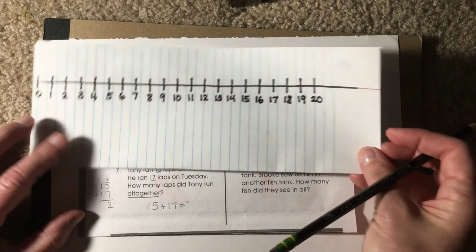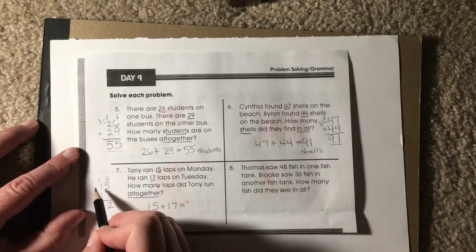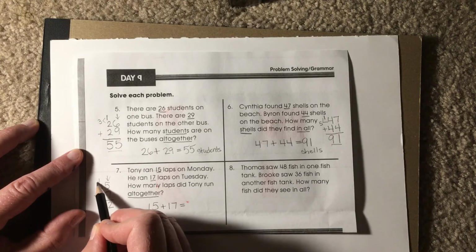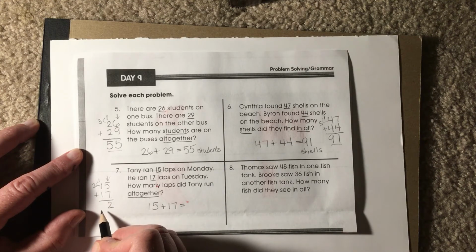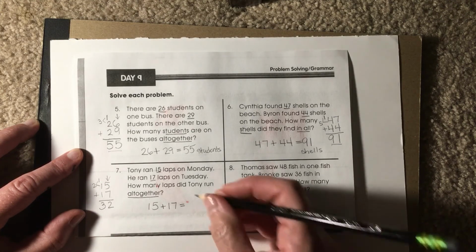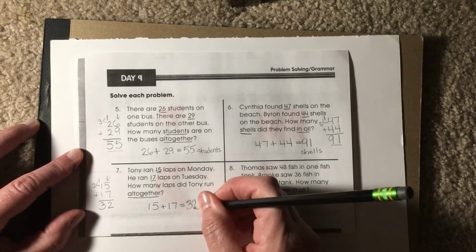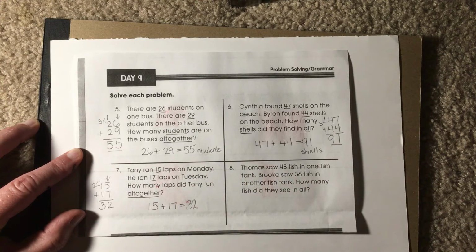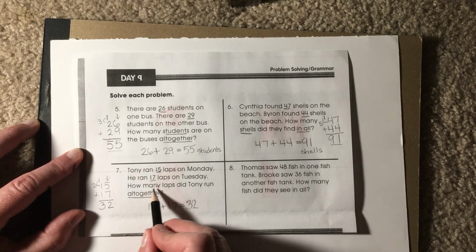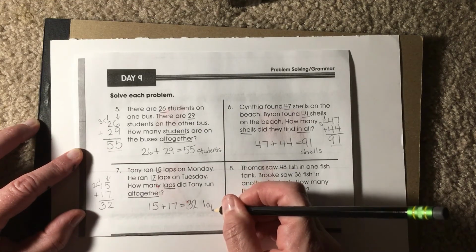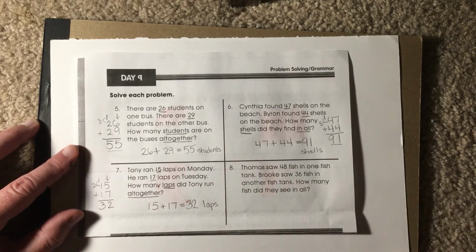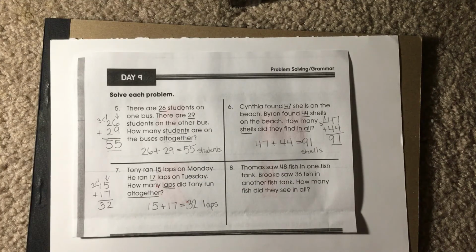And let's go ahead and add those 10s together. 1 and 1 is 2. 2 and 1 more is 3. So the answer is 32. 32 what? Laps.